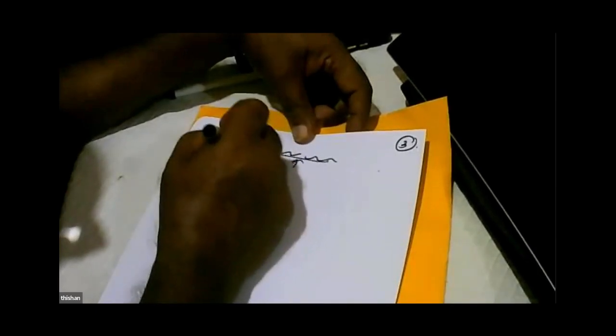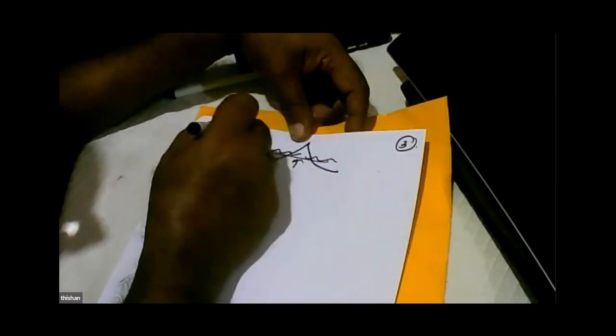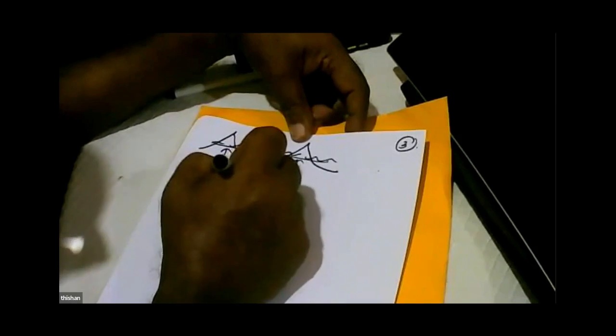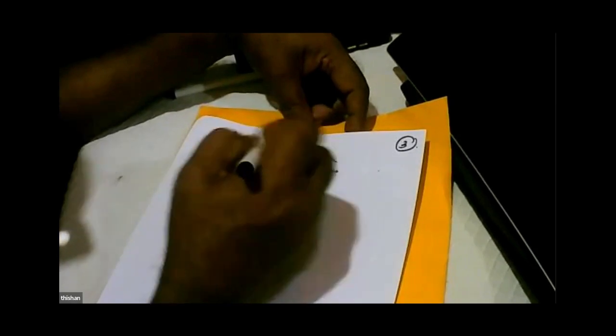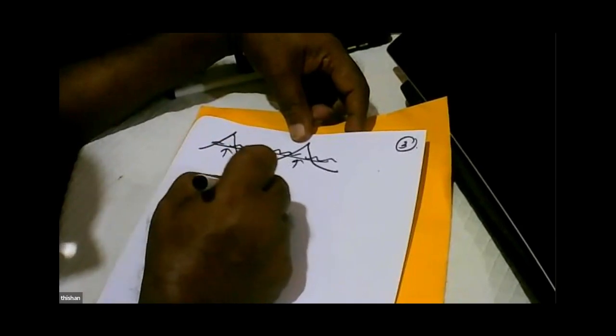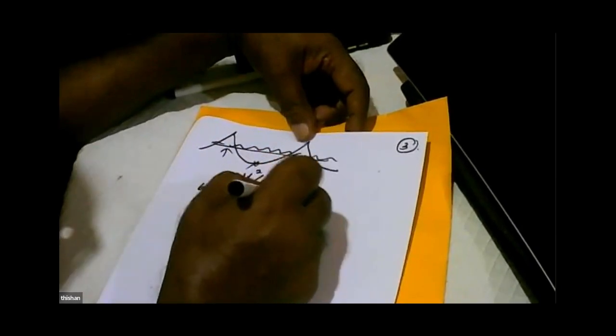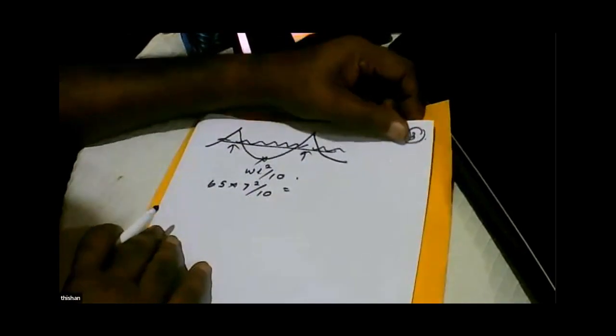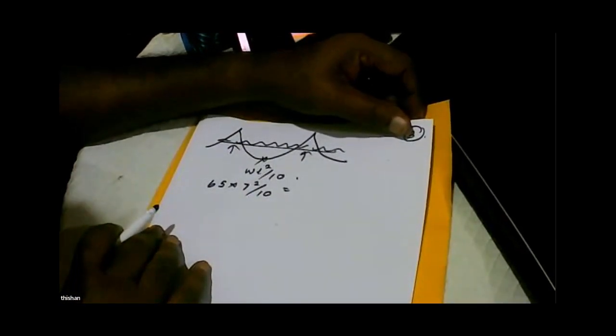So you get a bending moment diagram like this. This value will be about WL squared over 10. So it is 65 multiplied by 7 squared divided by 10. Bandhu, what's the value here? 65 into 7 squared divided by 10.